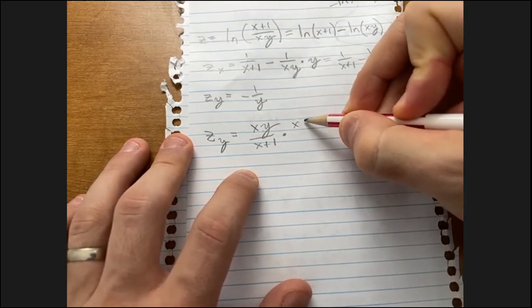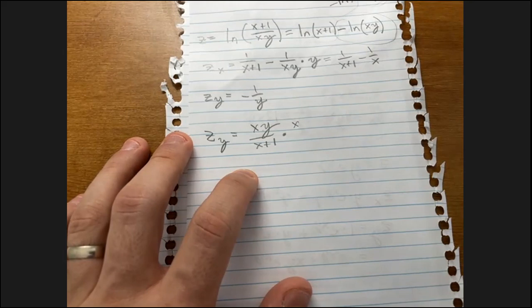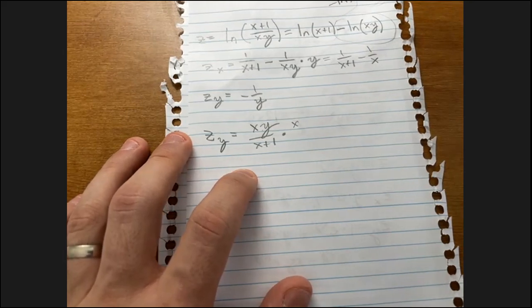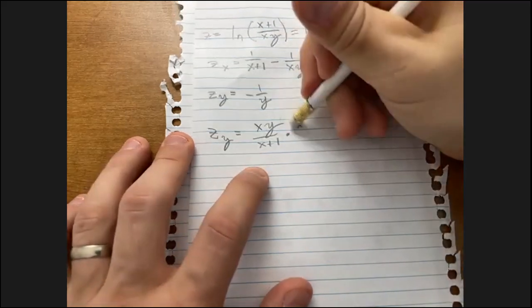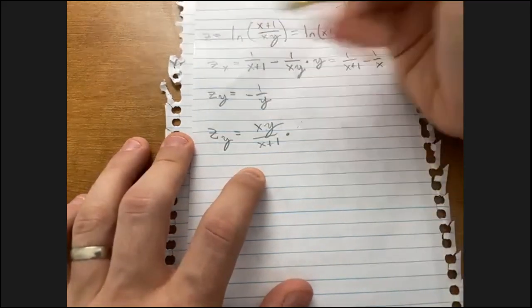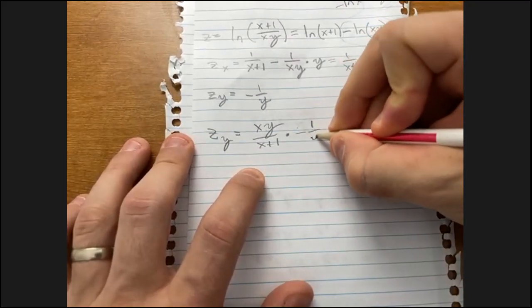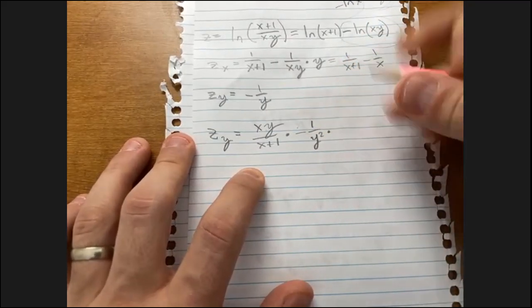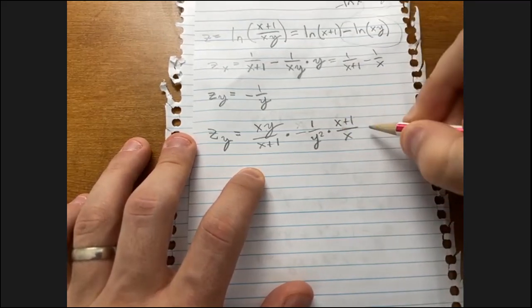What did I do wrong? Oh, it's 1 over y. I'm sorry. Yeah, 1 over y becomes negative 1 over y squared times whatever the constant factor is. So let's make sure we get that. It'll be negative 1 over y squared times the constant factor, which is x plus 1 over x.